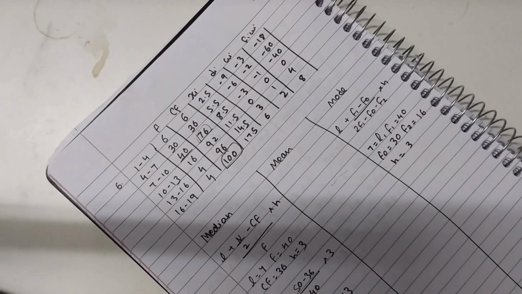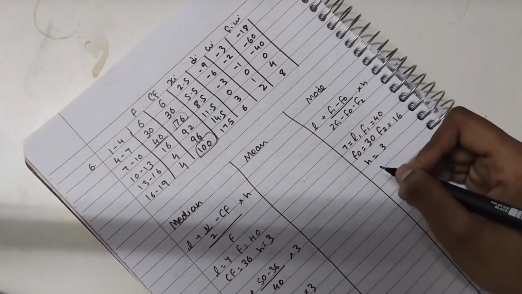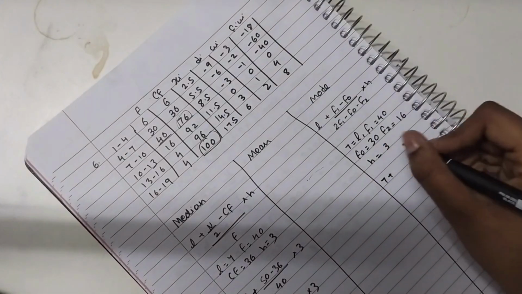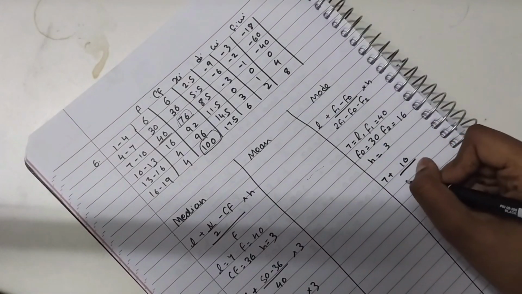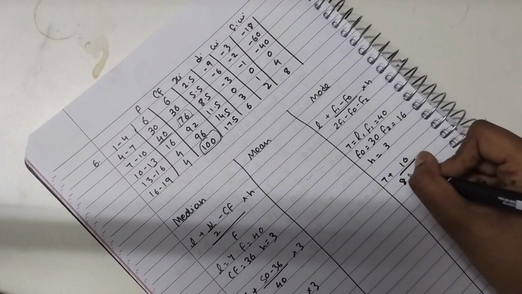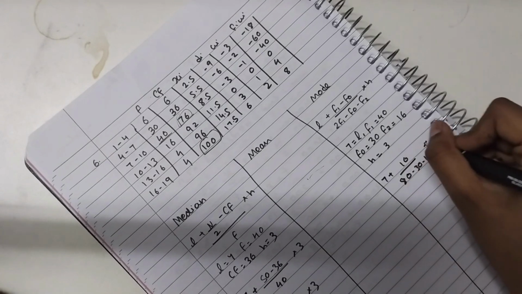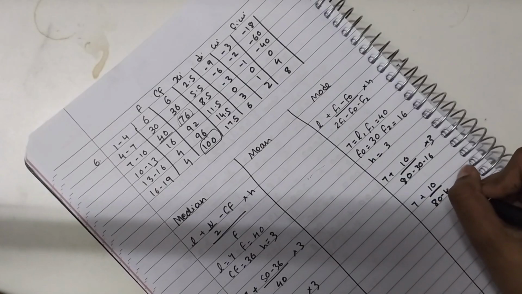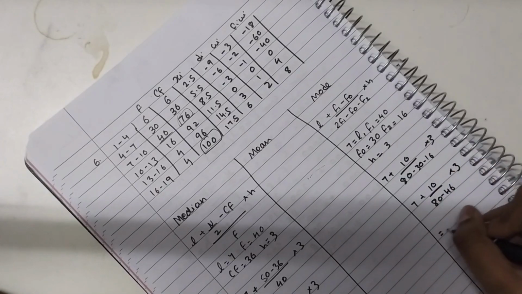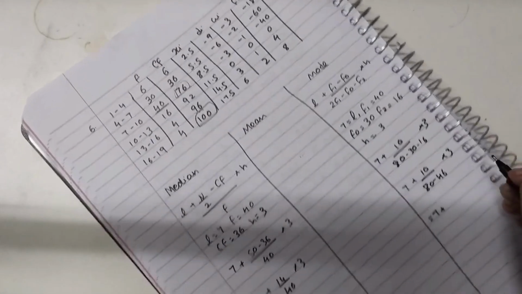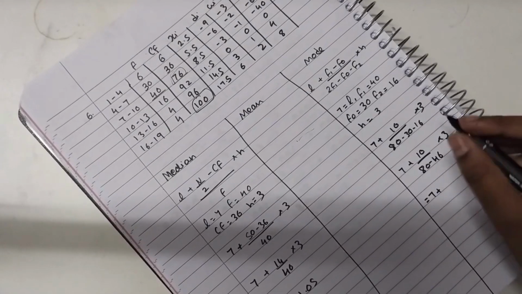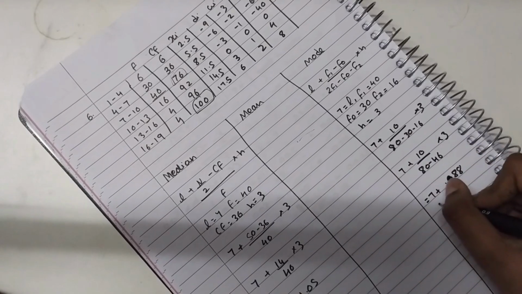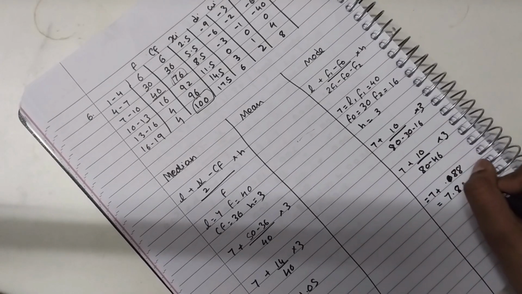So when we substitute these values in the formula, we will get 7 plus 40 minus 30, which is equal to 10, divided by 2 times 40, which is equal to 80, minus 30 minus 16 times 3. So 7 plus 10 divided by 80 minus 46 times 3 is equal to 7 plus 10 divided by 34 times 3, which is equal to 0.88, and the value of the mode is equal to 7.88.